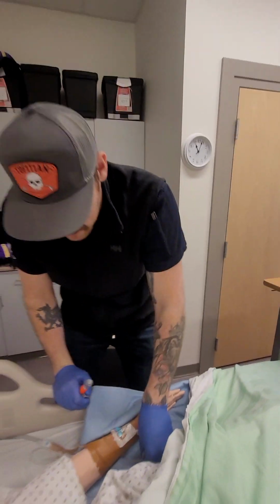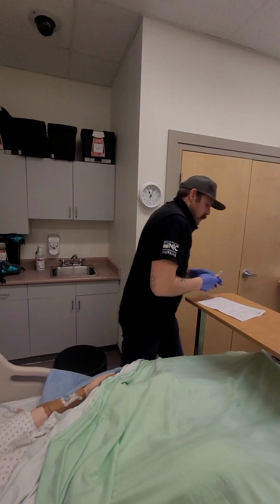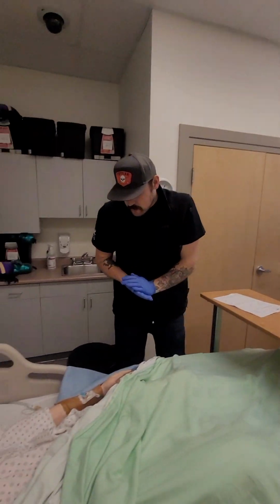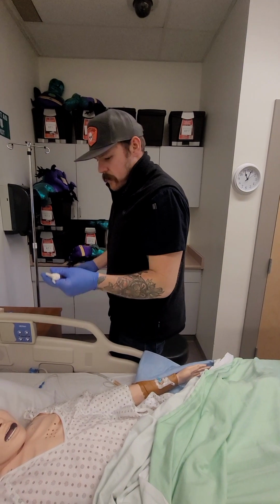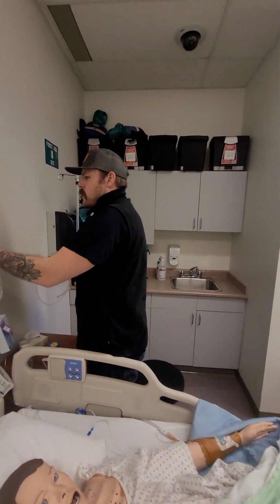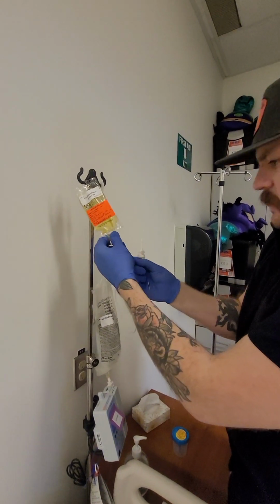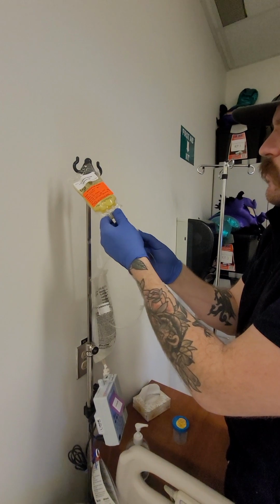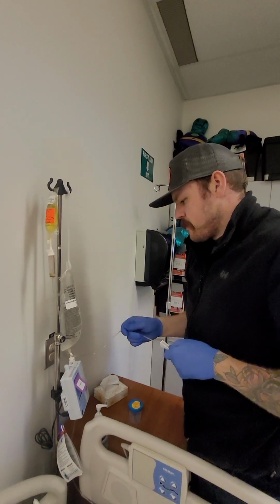That line flush is great. I'm going to get rid of this just so we don't put any hazards here. We're going to put it in the garbage. And we're ready to hang your line. So what I'm going to do is I'm going to piggyback fill this tubing. We know that this comes out of a sterile container. We know to take this off, it's going to stay sterile as well. We're going to pop that in here and make sure this line is clamped.